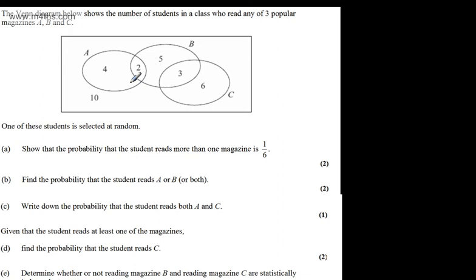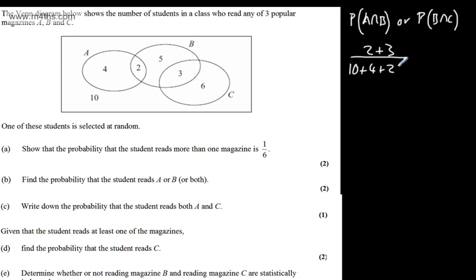If we look at more than 1 magazine, that's going to be A and B or B and C. So I can write that this is going to be the probability of A and B, or the probability of B and C. I doubt we'll be expected to do that for the 2 marks, but we can simply add these 2 intersections. There are no students here who read magazine A and C. As we can see, they're mutually exclusive, so we'd simply write 2 plus 3 divided by all of these values right here. So we've got 10 plus 4 plus 2 plus 5 plus 3 plus 6.